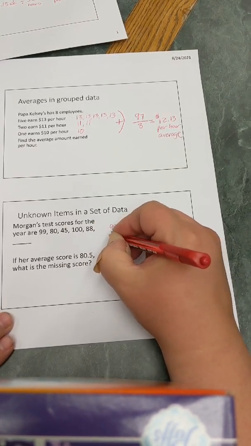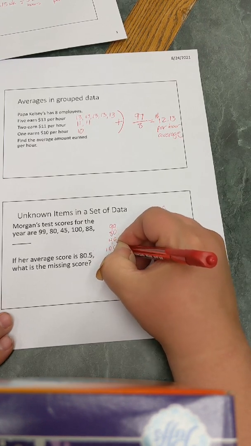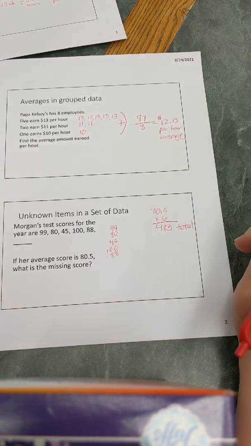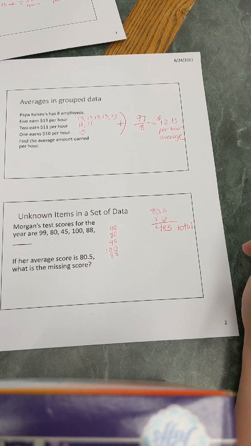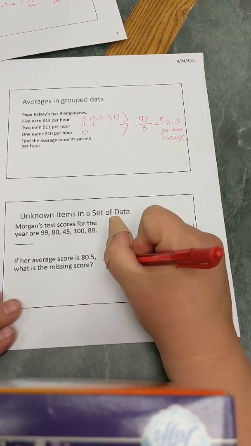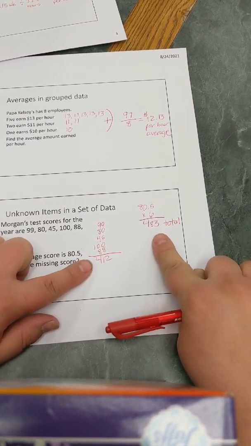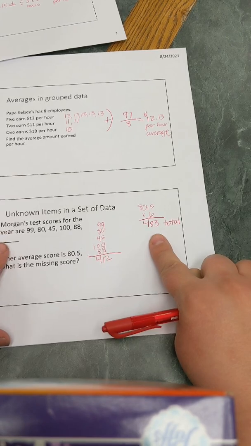Okay? So then we're going to add all these. 99 plus 80 plus 45 plus 100 plus 88. So we got 412 here. The difference between these two numbers has to be that last score that we're missing.